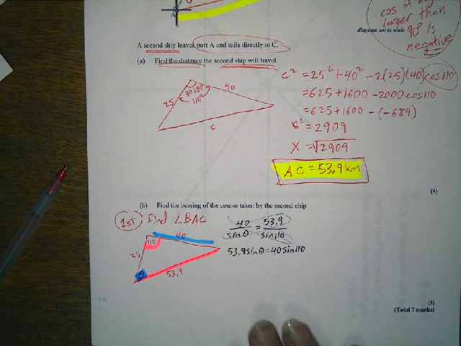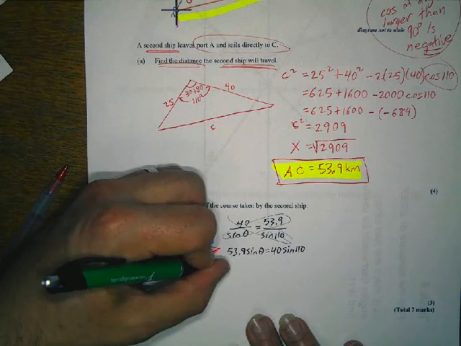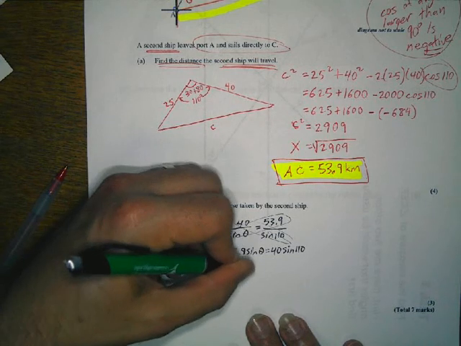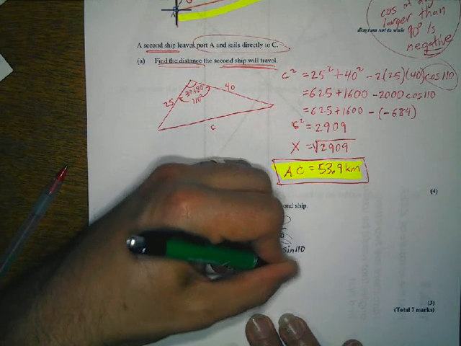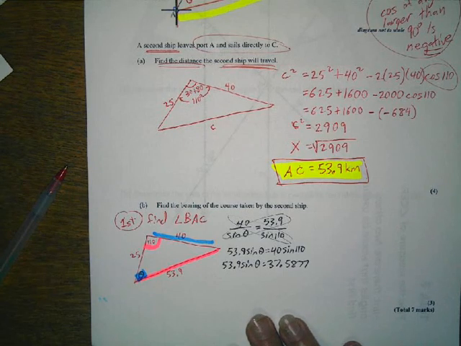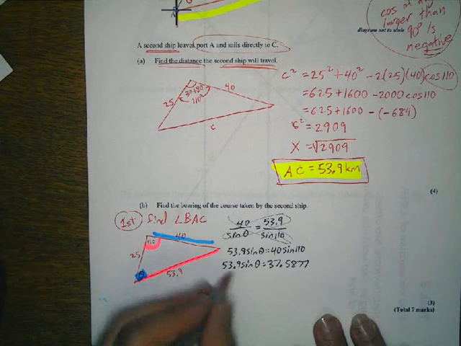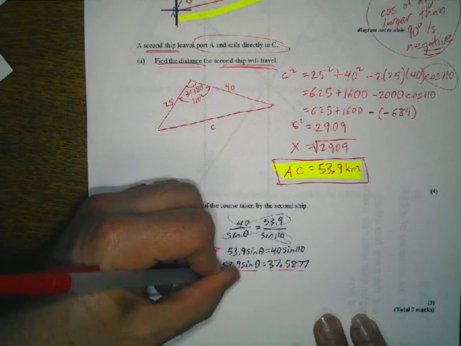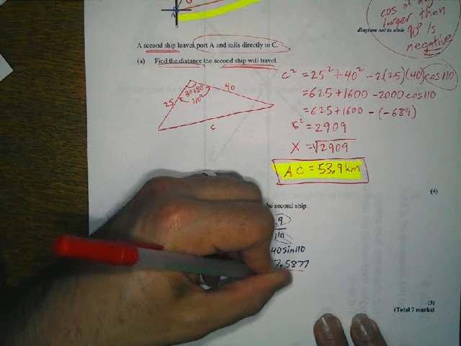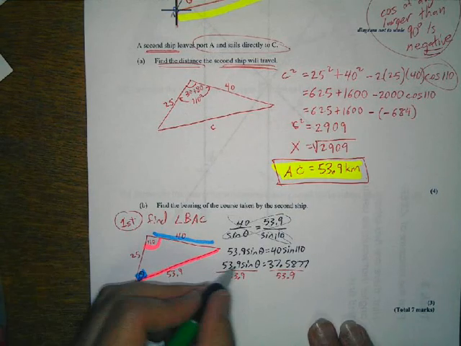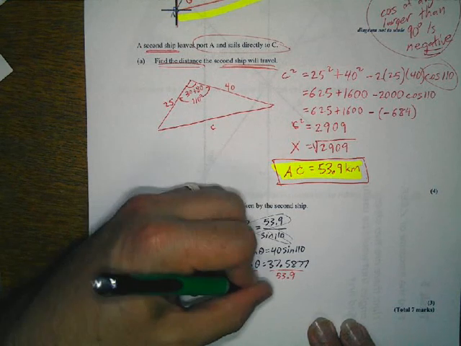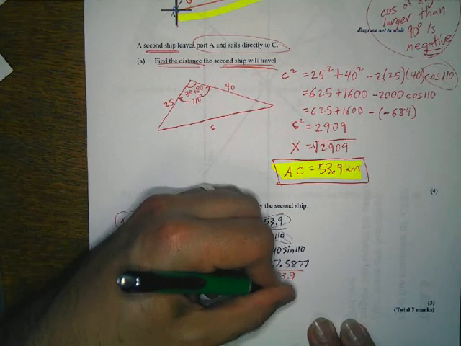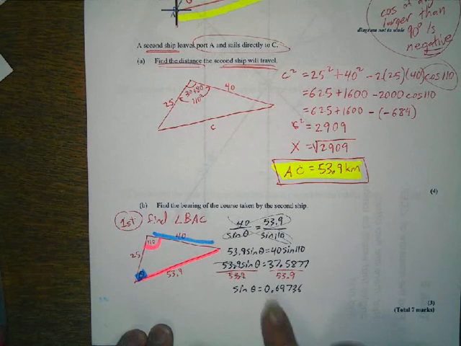I can plug those into my calculator, and I get 53.9 sine theta equals 37.5877. Then now I can divide both sides by 53.9, and then that cancels out, and then I get sine theta equals 0.69736. And if you get a number greater than 1, then you've messed up your fraction or something like that.